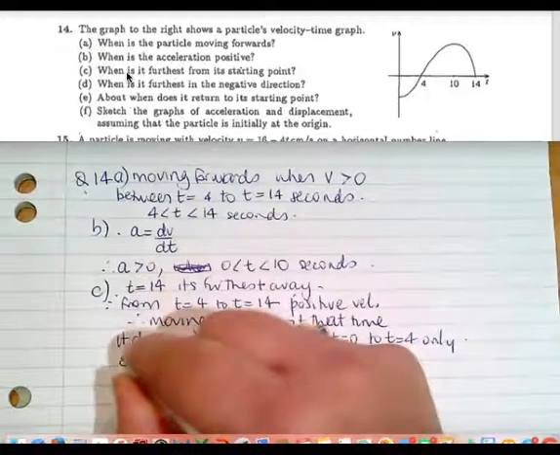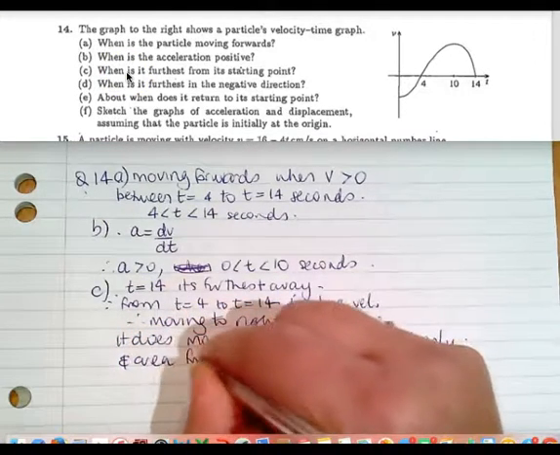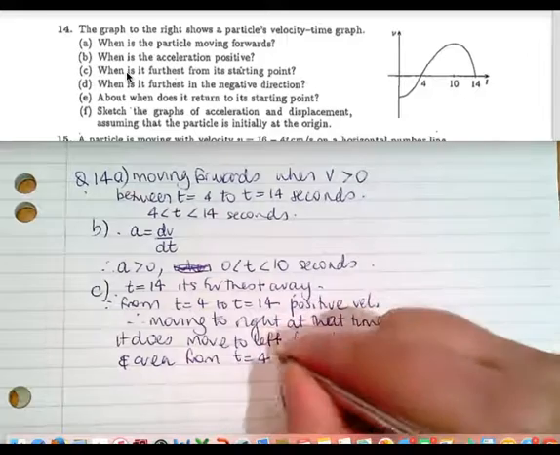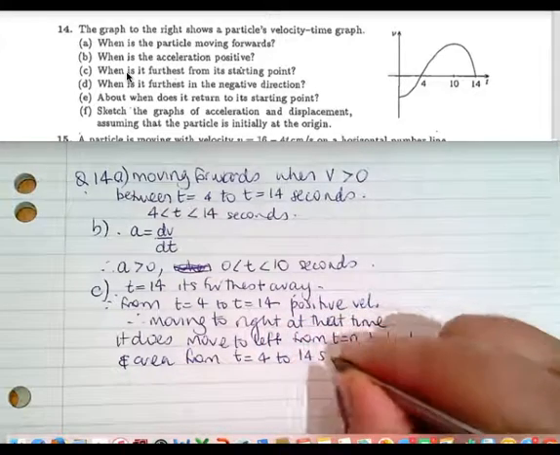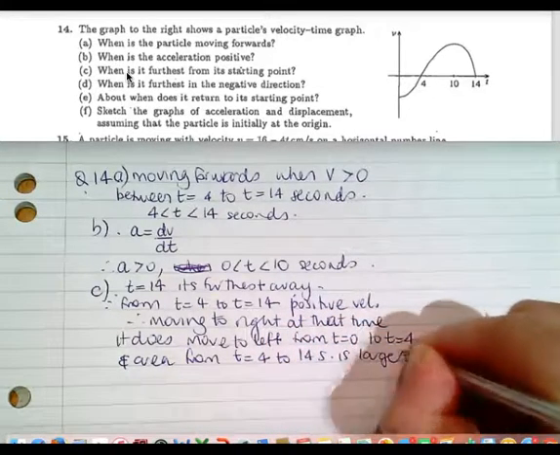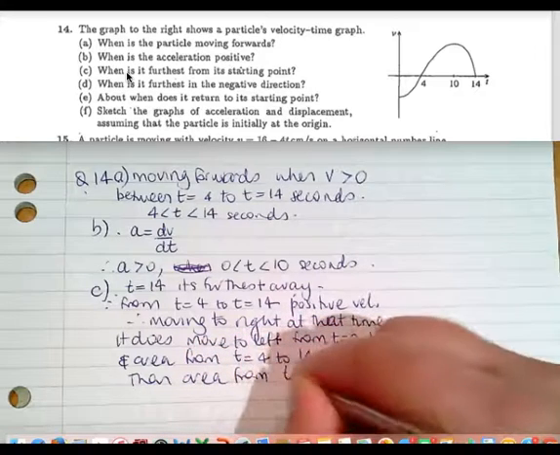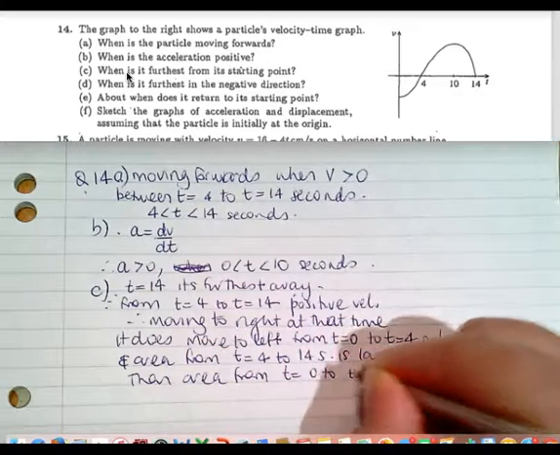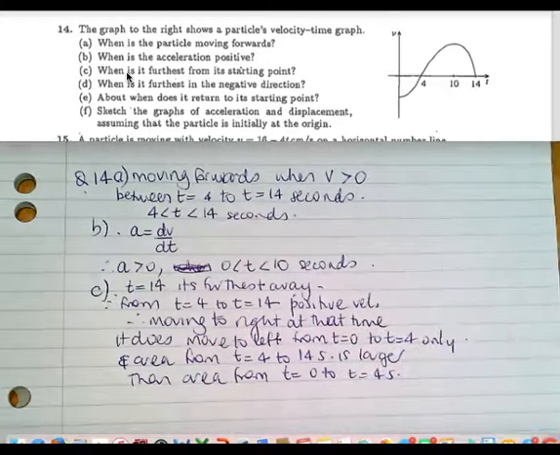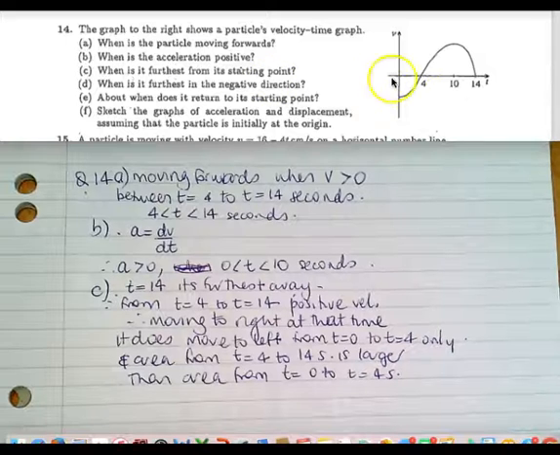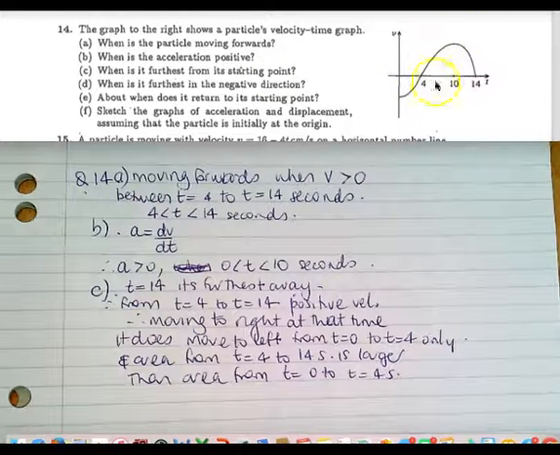So the area from t equals 4 to 14 seconds is larger than the area from t equals 0 to t equals 4 seconds, which is in the negative. This is negative velocity here, but this is positive velocity here, moving to the right. So it's moving more to the right than this little bit here to the left, okay?